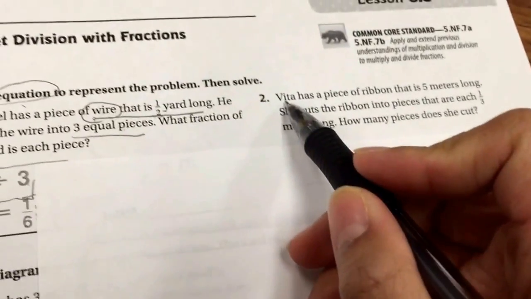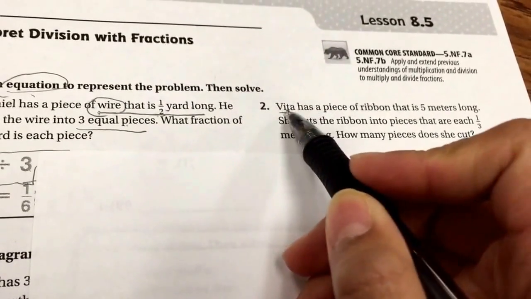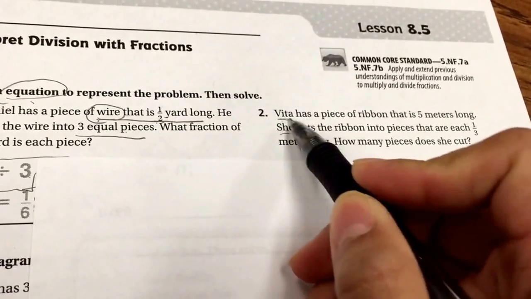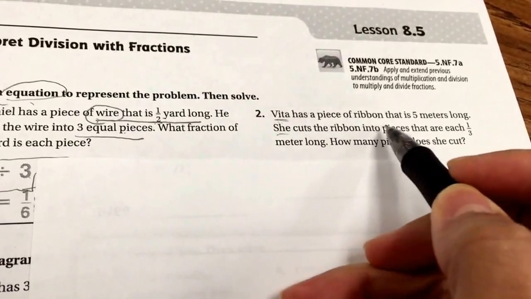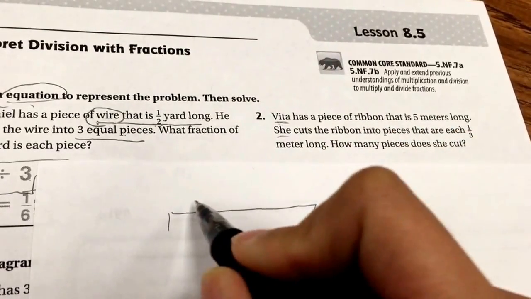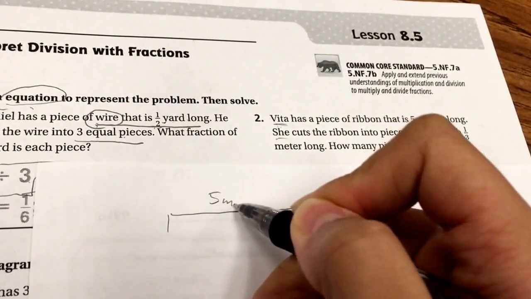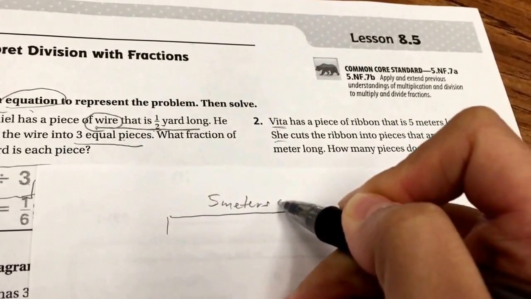So Vita is a name, apparently, in this example. And since it's a she, it's a female. This girl has a piece of ribbon that is 5 meters long. So if we're talking about a total here, we're talking about this ribbon that she has that is 5 meters of ribbon.